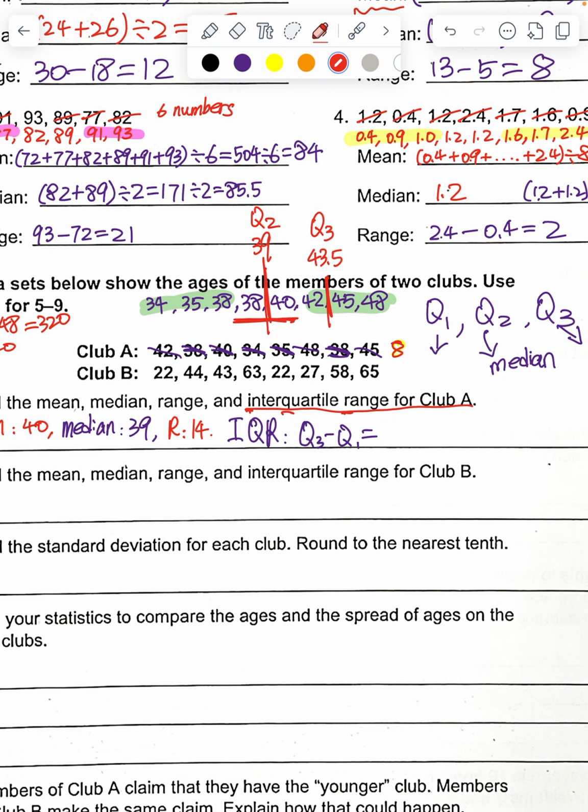Now we're going to figure out Q1. Q1 is the number in the middle of the lower part. We don't have a single number, so we need to figure out the average of these two. So 35 plus 38 equals 73, and then divided by 2 equals 36.5. So 36.5, this is Q1.